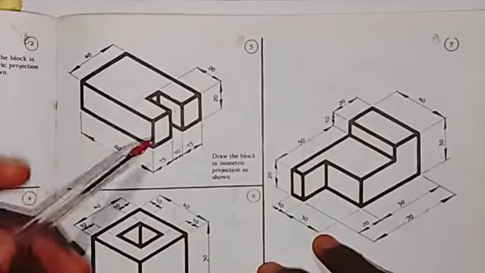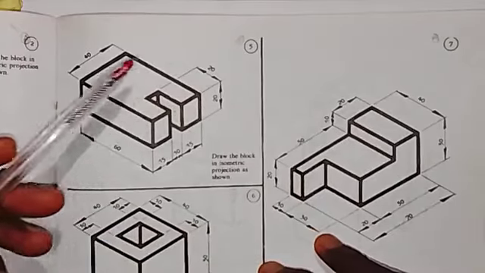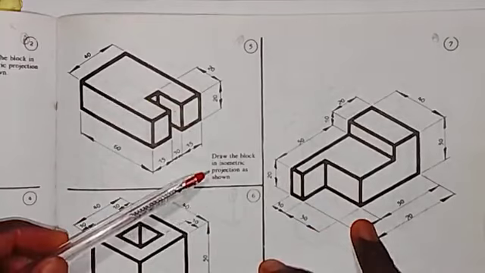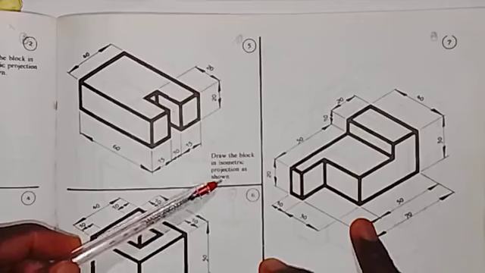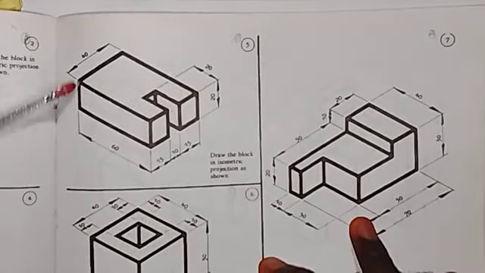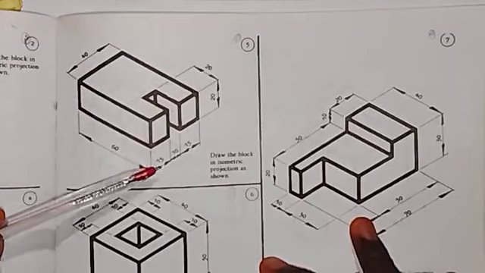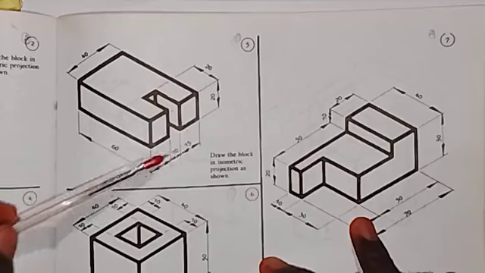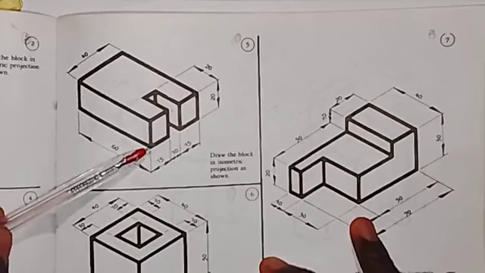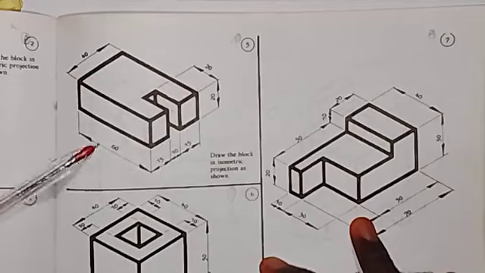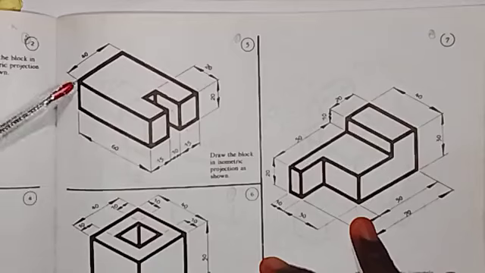Let us look at the construction of this isometric block. As we have here, draw the block in isometric projection as shown, is just for us to replicate it the way it is shown to us here. And we are making use of the dimensions given to us on the block. We have that length from here to here is 60 millimeters, and from here to here is 40 millimeters.